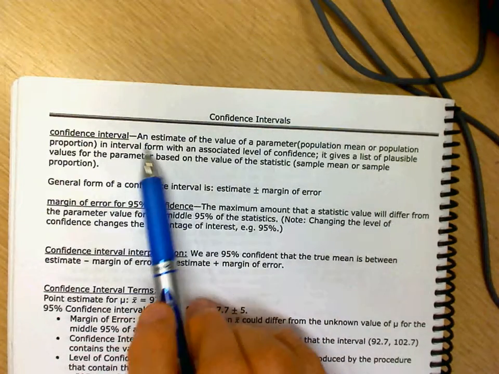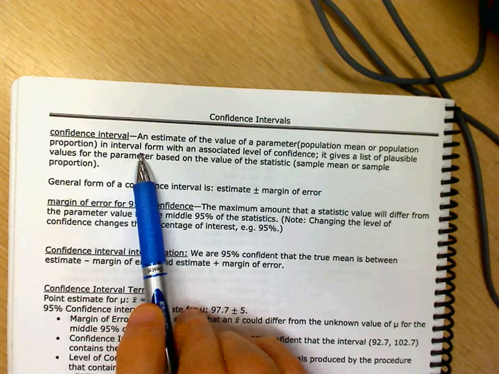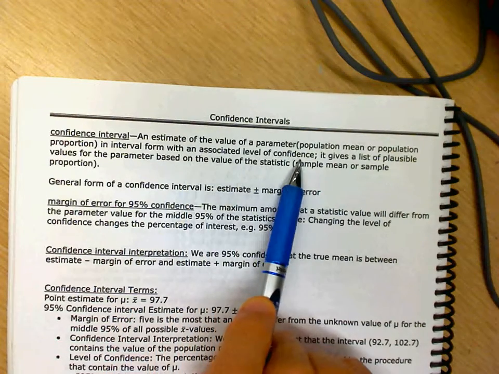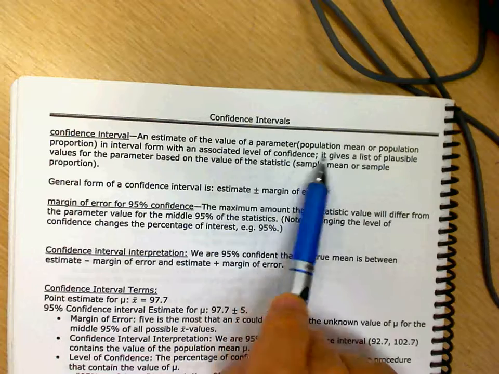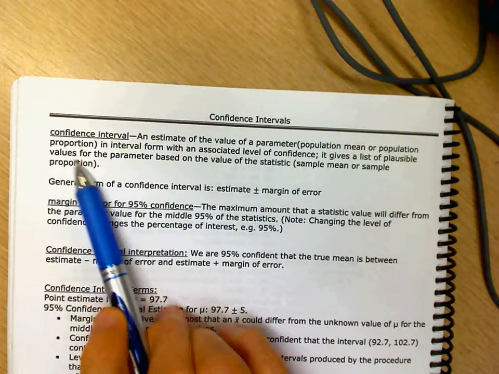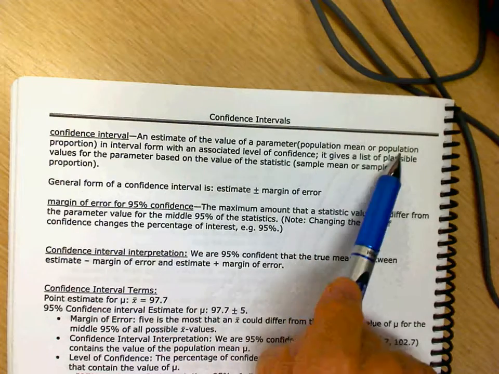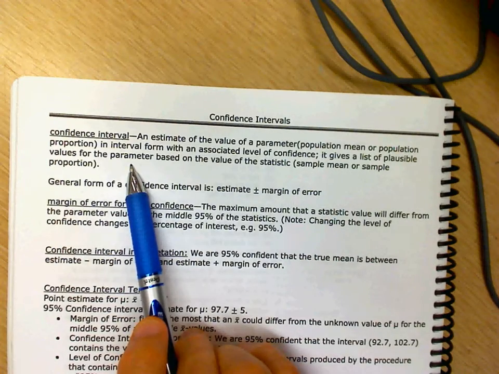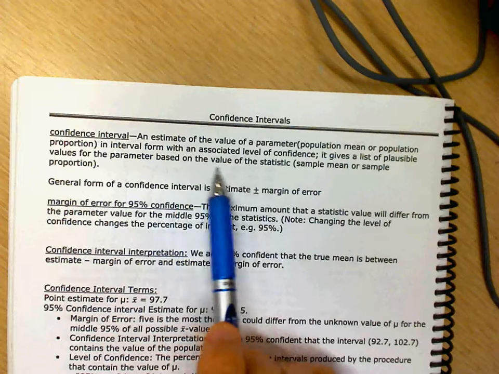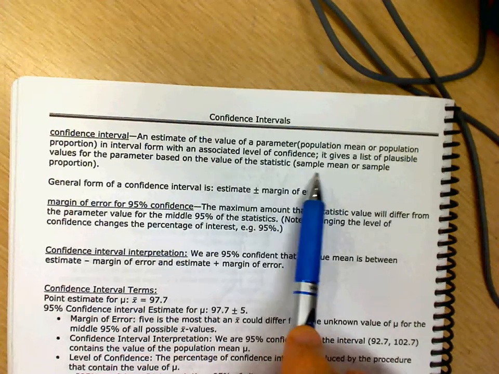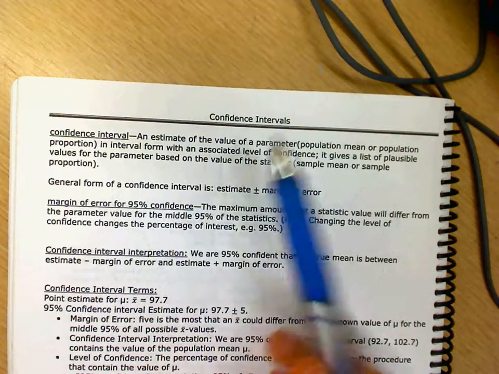It's an estimate in interval form with an associated level of confidence. It gives a list of plausible values for the parameter, which is either the population mean or the population proportion, based on the value of a statistic, a sample mean or a sample proportion.